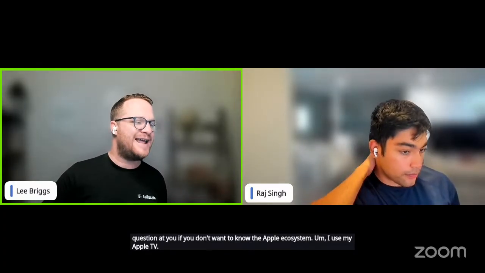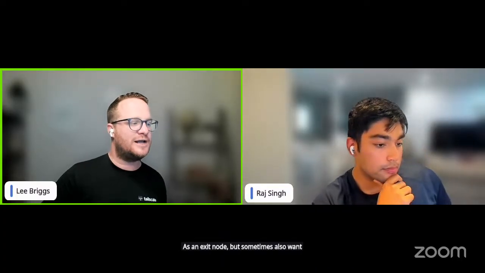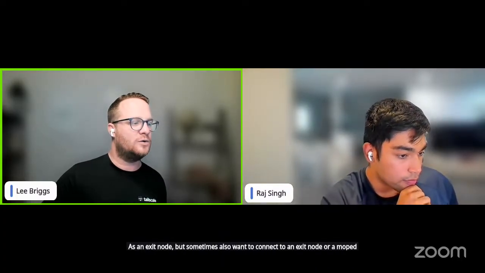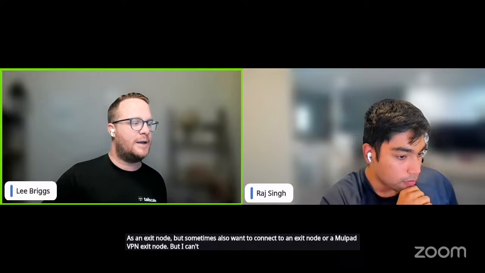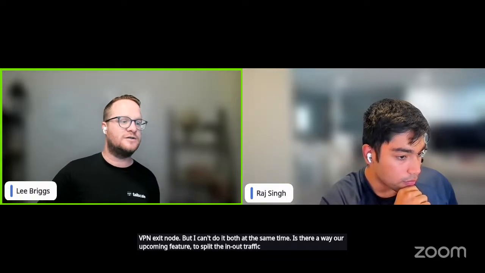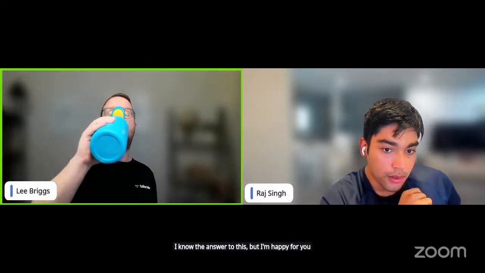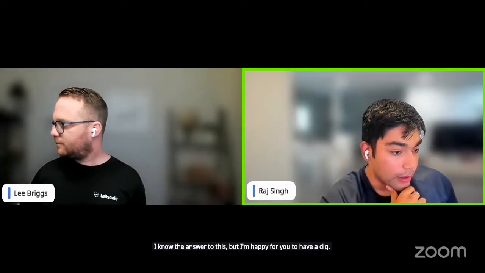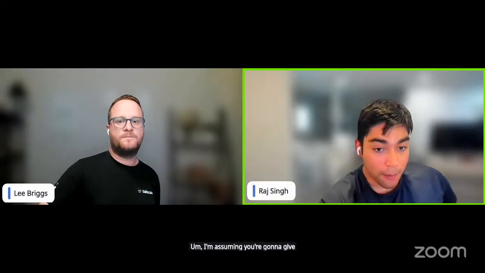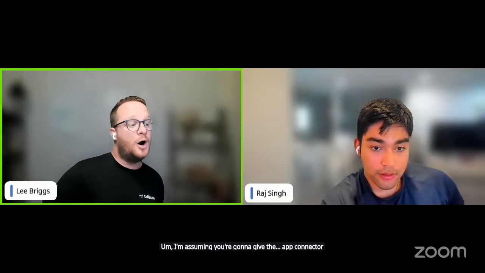I use my Apple TV as an exit node, but sometimes also want to connect to an exit node or a Mullvad VPN exit node, but I can't do it both at the same time. Is there a way or upcoming feature to split the in-out traffic to serve both purposes, or is this an Apple limitation? I know the answer to this, but I'm happy if you have a dig. I'm assuming you're going to give the app connector as an answer here. No, actually.